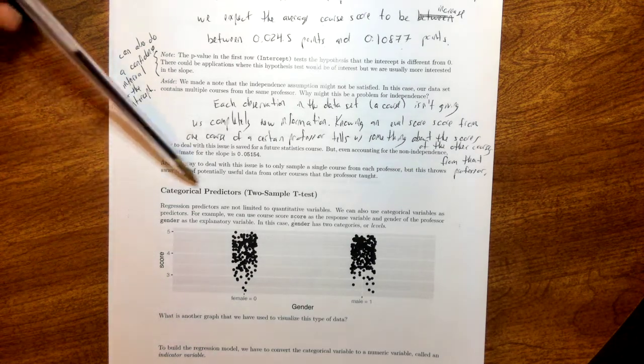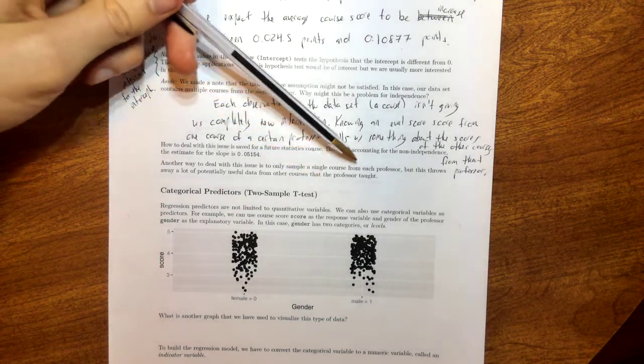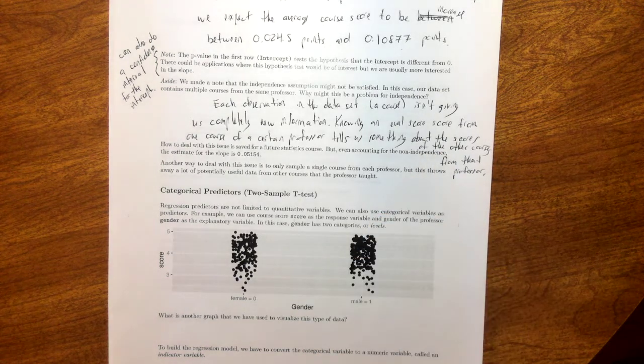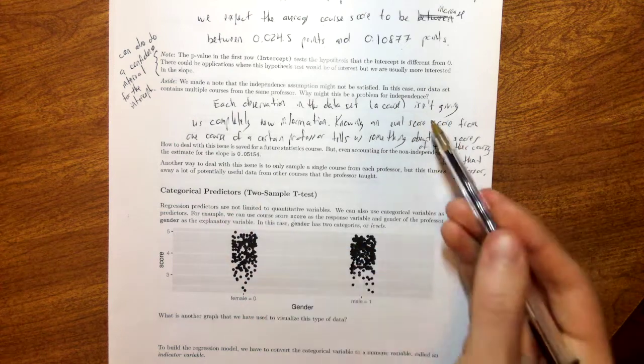So how could we deal with this issue? The simplest thing to do, which isn't necessarily the best, is to just sample a single course from each professor. That gets rid of that problem, but it throws away a lot of potentially useful data from the other courses that the professor taught. Actually dealing with this issue is beyond the scope of this class, so we don't really talk about how to deal with non-independence, but it's still something that we want to make a note of.